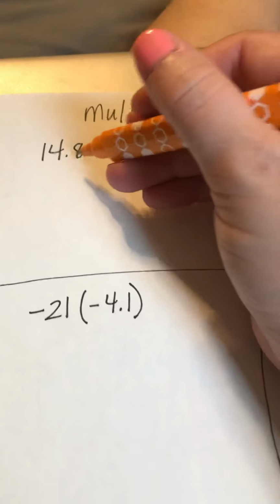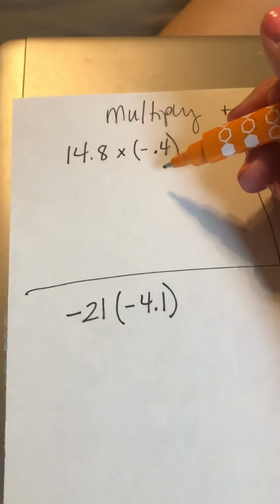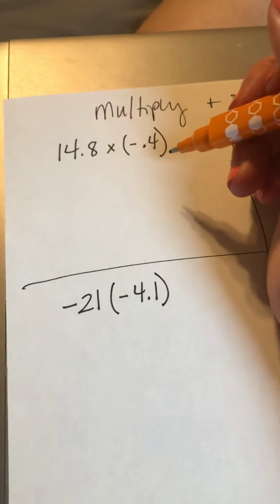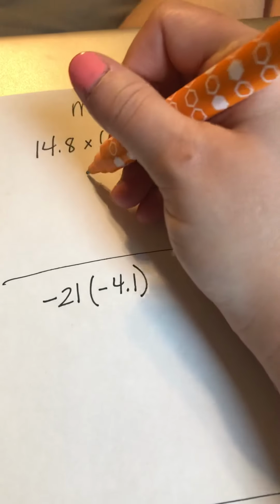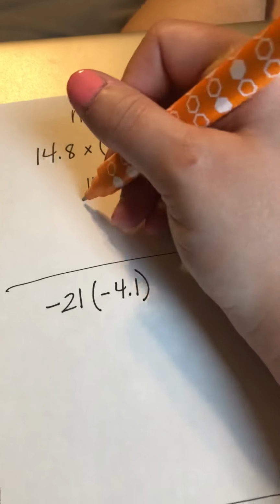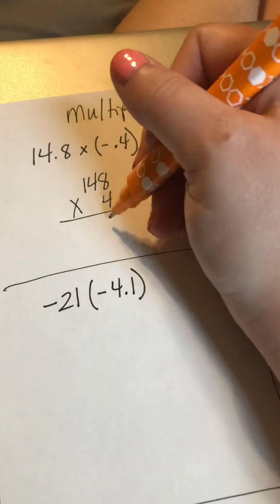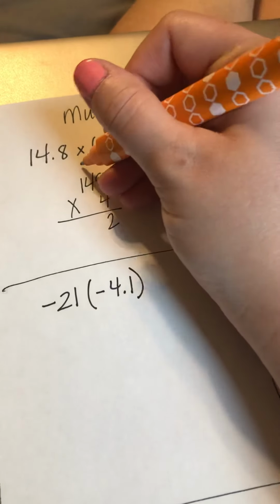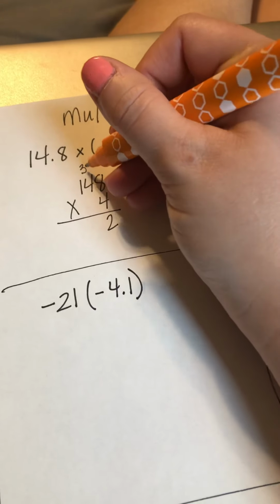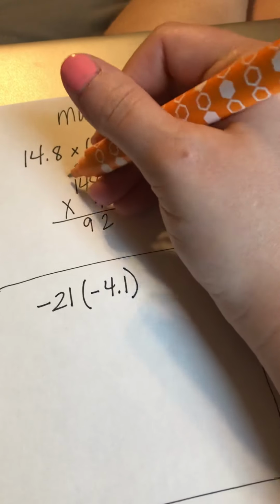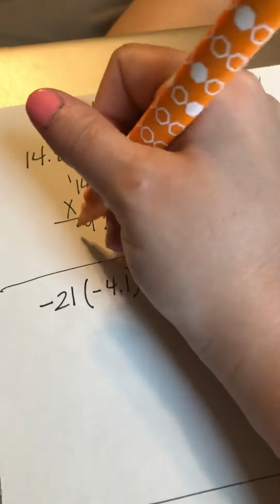So for the first one, we're going to multiply. Now these are decimals, so if you pay attention to your notes from yesterday, I said just ignore the decimals. So that's what we're going to do. We're just going to say this is 148 times 4. 8 times 4 is 32. Carry my 3. 16, 17, 18, 19. Carry my 1, 4, and 5.